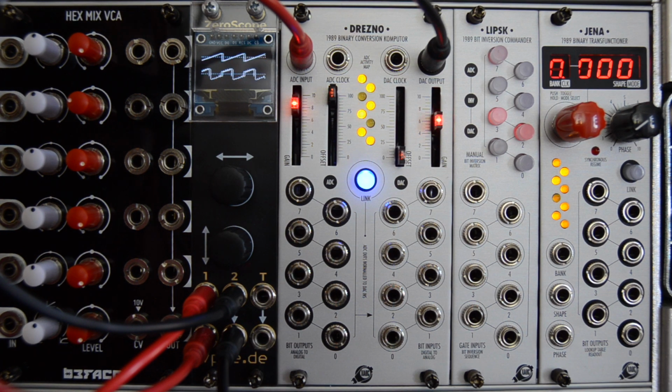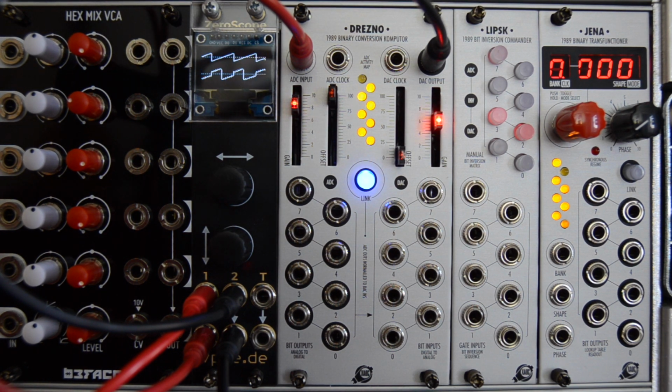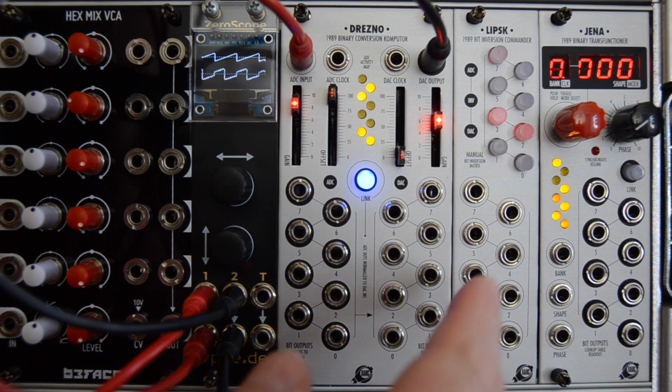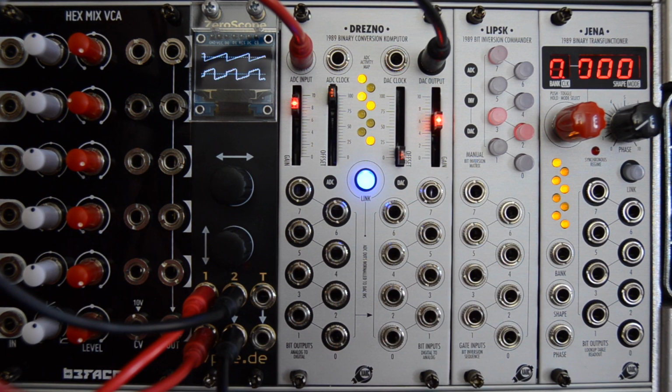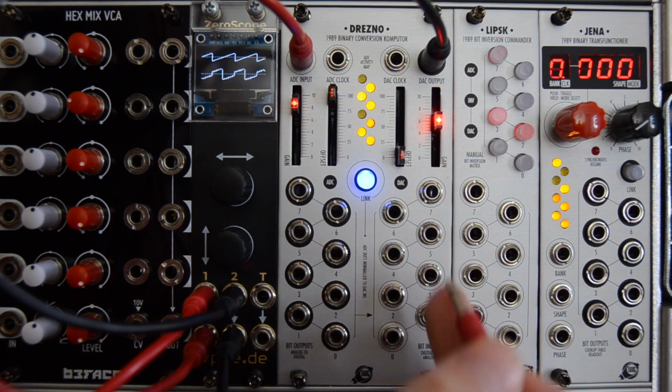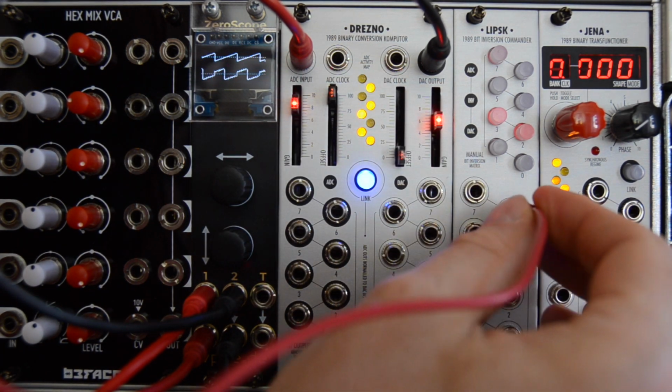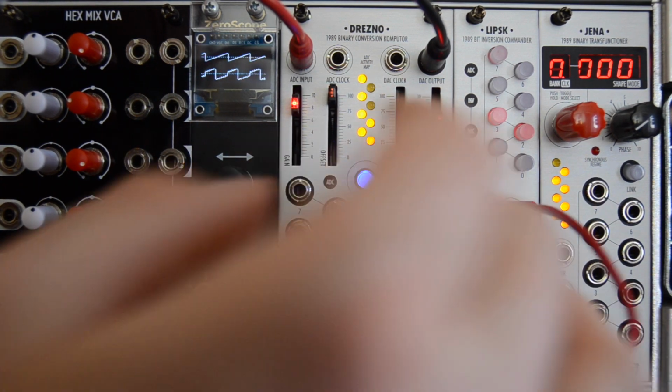Now, instead of me just pressing buttons here, let's use the CV inputs or gate inputs of LIPSK to automate this. And I'll just use a triangle LFO that's half the frequency of the saw wave we're sending in to modulate LIPSK.